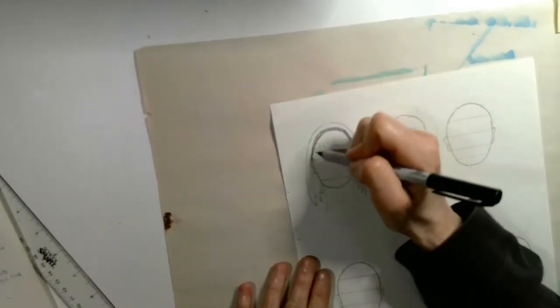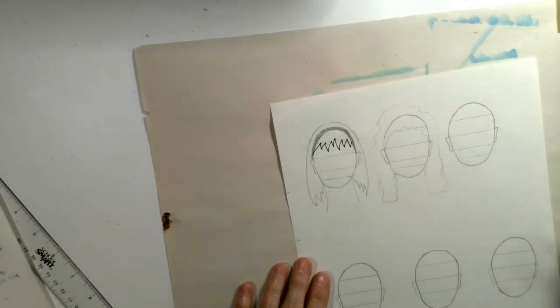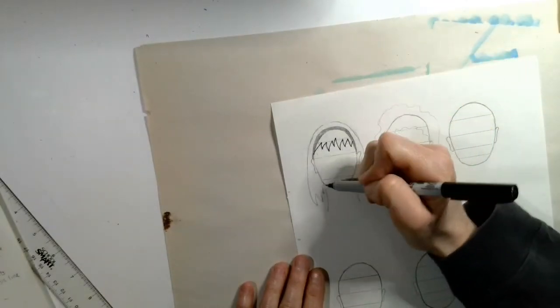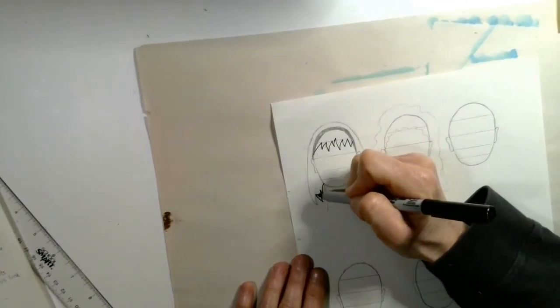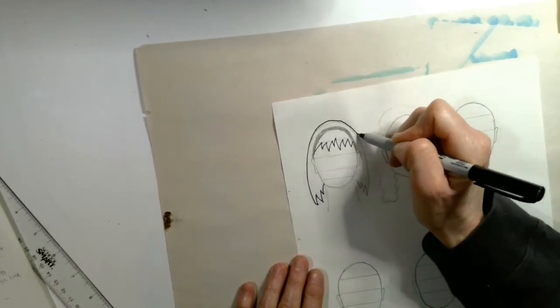So let's say you have bangs. Remember, always draw the shape of it on your forehead. And you like to wear a headband. So this would be if you like to wear a headband. Remember, the hair comes a little ways off the top of your head.